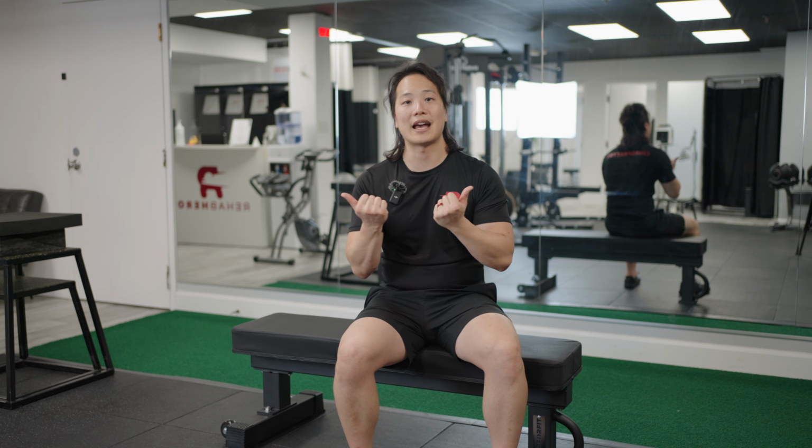Now down the line, when your sciatic nerve is not as sensitive, yes, we want to practice stretching out that sciatic nerve, but right now, it's probably going to hurt too much. So we're going to lay off of that a little bit and let's just get it moving back and forth. And this will help to reduce the amount of pain that you're feeling, at least in the short term.